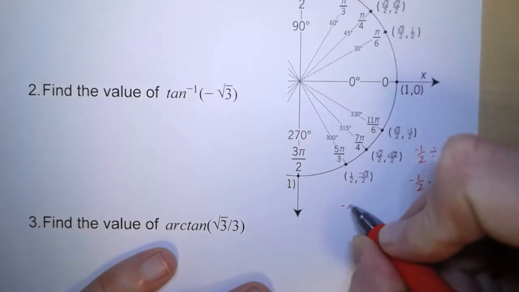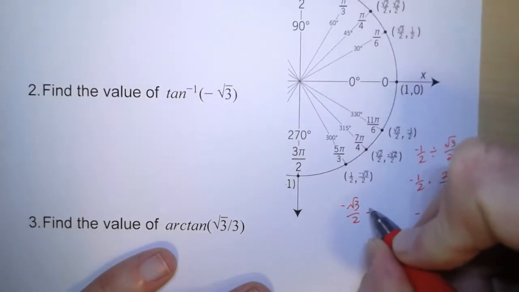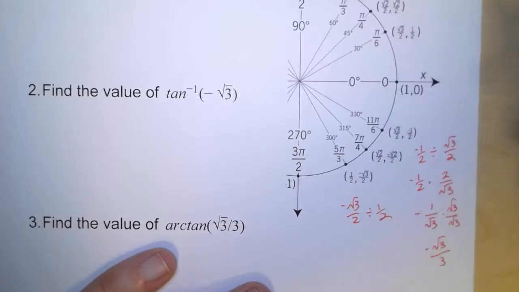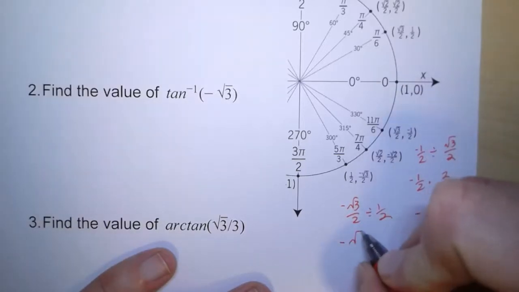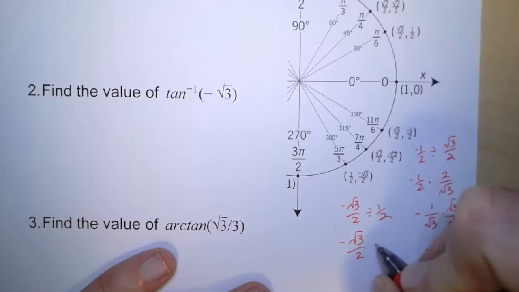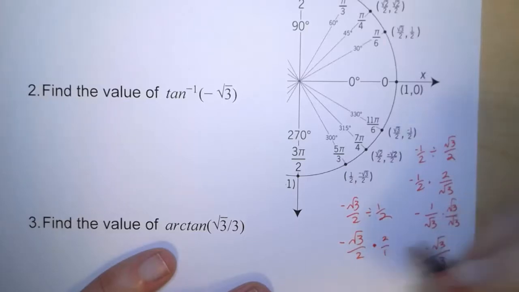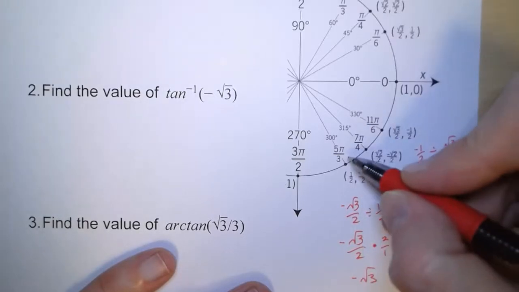If we take negative radical 3 over 2 divided by 1/2, then instead of dividing by 1/2, we multiply by 2 over 1, and we get negative radical 3. There we go. There's our point.